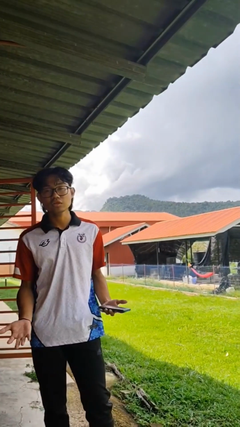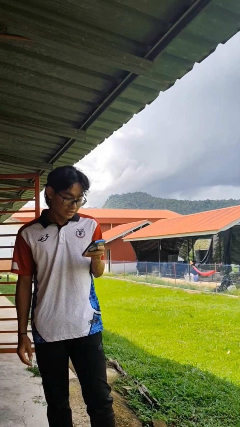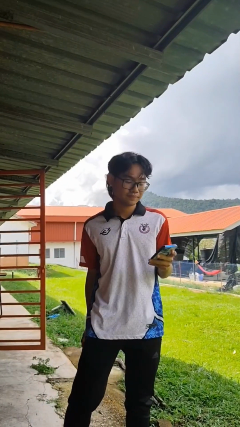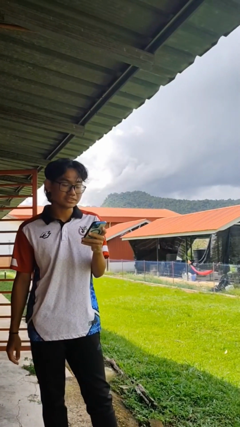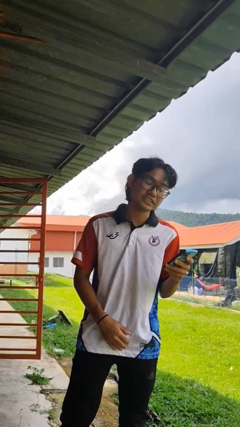Next point, I'm going to talk about the reflection, or also known as the disadvantages of the acoustic wave in sediment characterization. The first one is resolution decreases with depth. Second, requires strong contrast for clear reflection. And the last one is noise and multiple reflections can distort results.